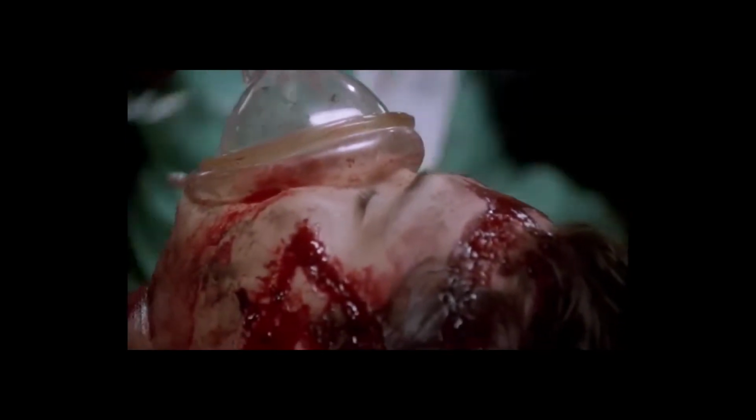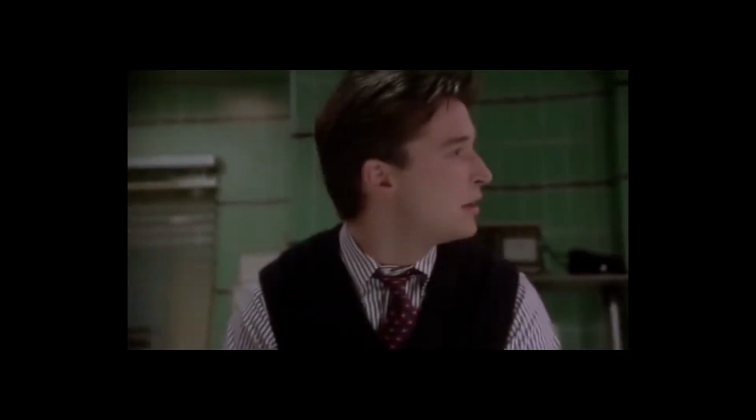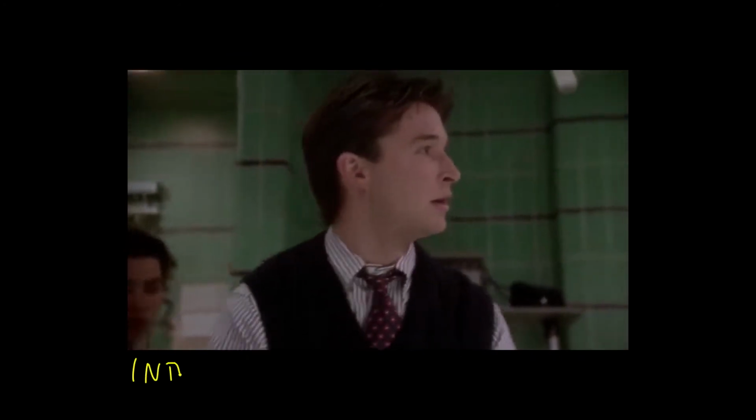Get it out of here. Let's intubate him. Carter, why don't you jump in here? Me? 7.5? You've seen about 50 of these by now, right? Okay.